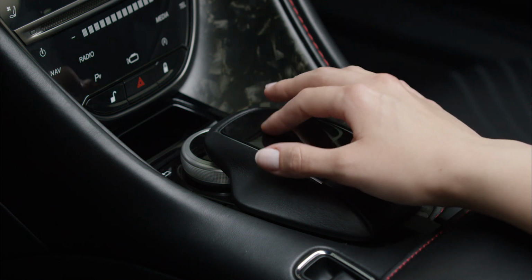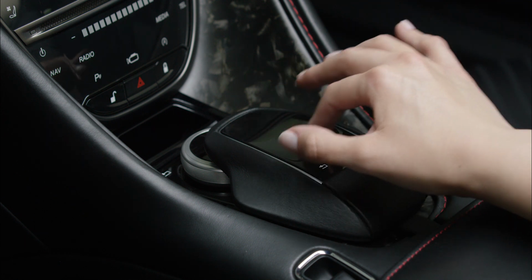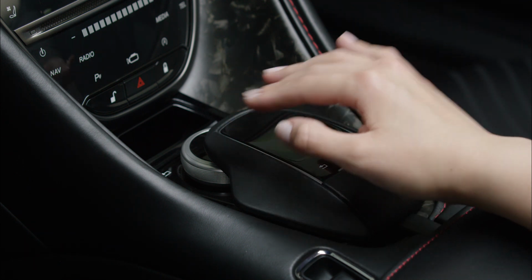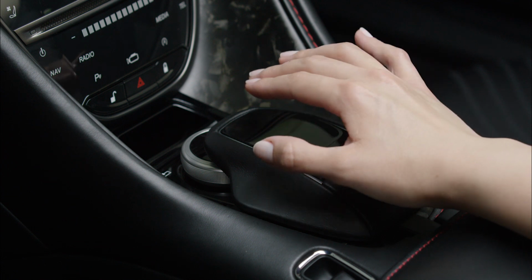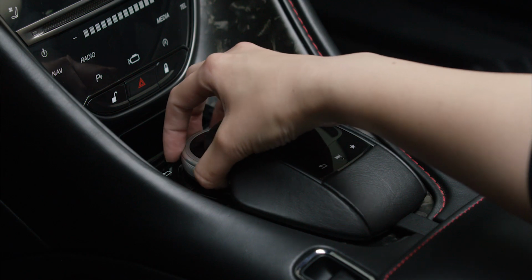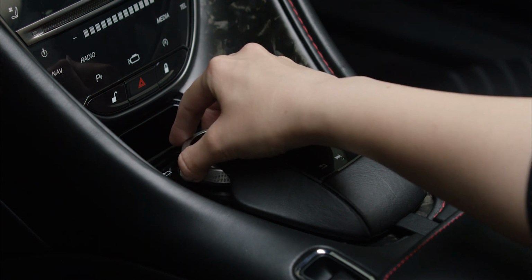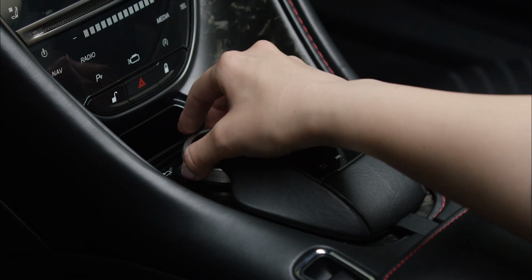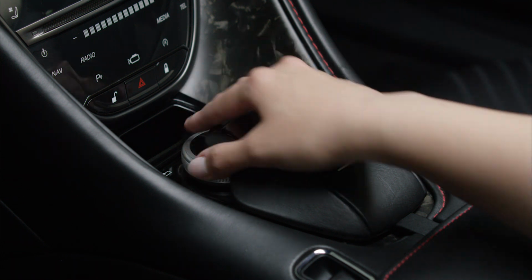To navigate using the touchpad, you can swipe with your finger in the desired direction. To make selections, click down on the touchpad. To navigate using the control dial, you can rotate left and right, toggle forwards or backwards, and left or right. To make selections, click down.